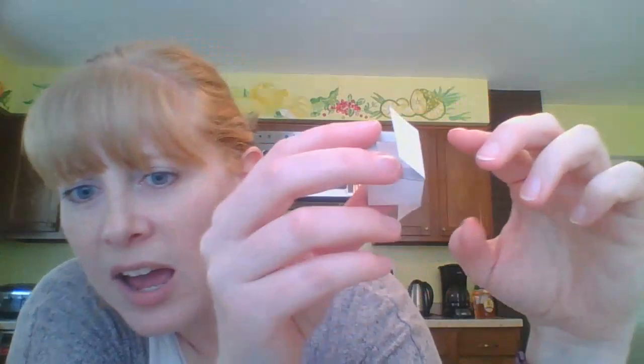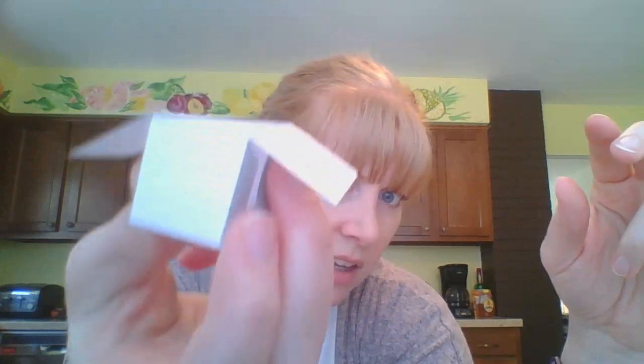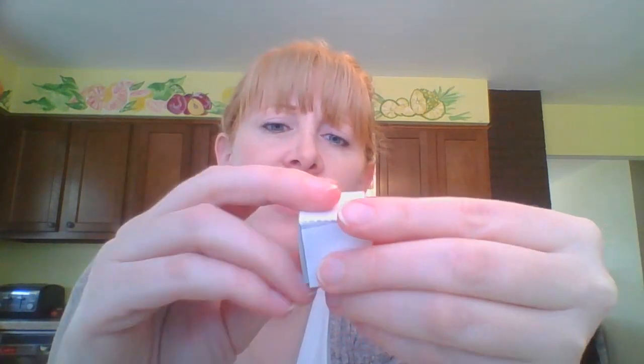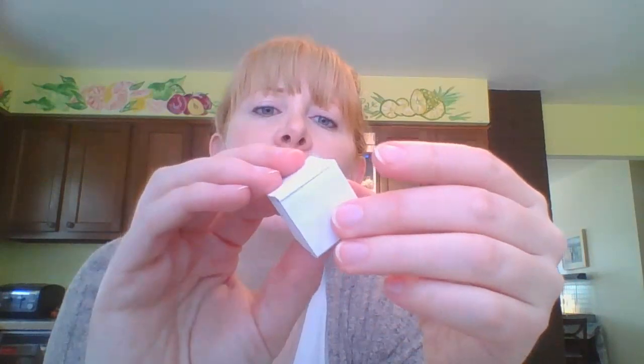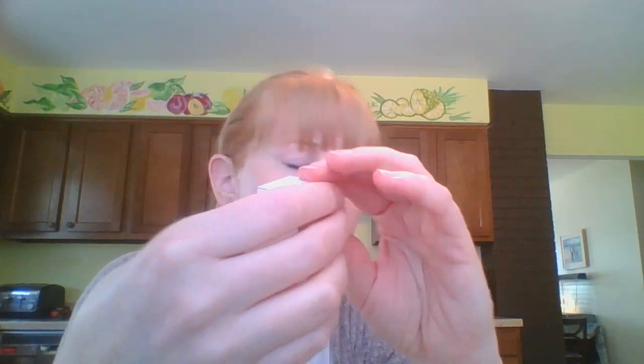My glue's starting to get dry. And now I'm going to fold in those other 2 sides so that they'll connect to those ones that have glue on them. So now I have a cube. Every single face is a square. And it started to dry while I was doing this, so I'm actually going to stick some tape on it as well to help hold it together, because some sides are sticking really well.